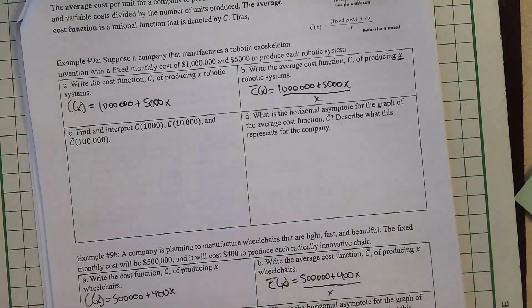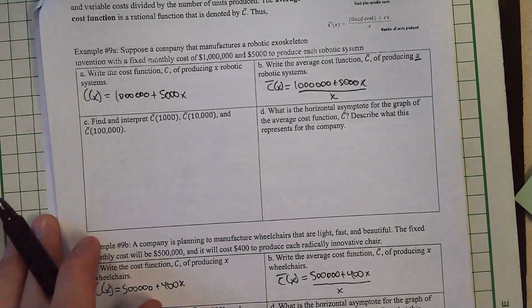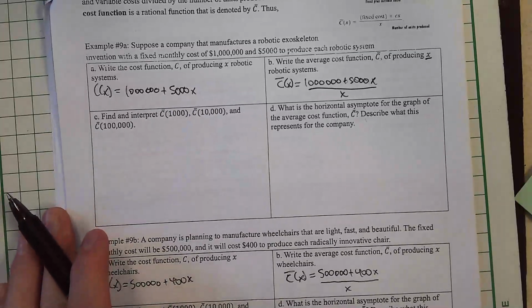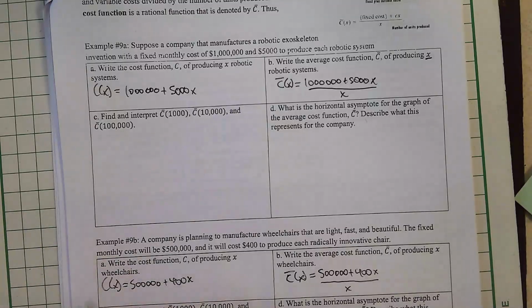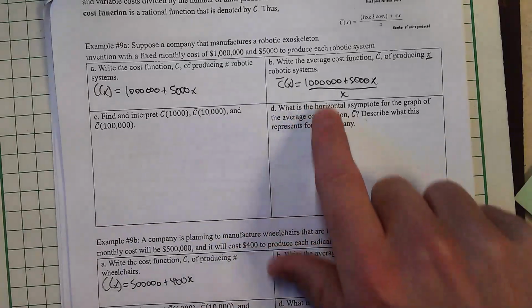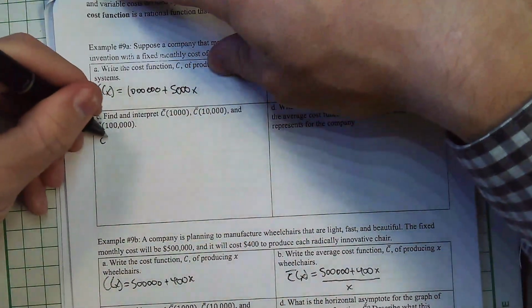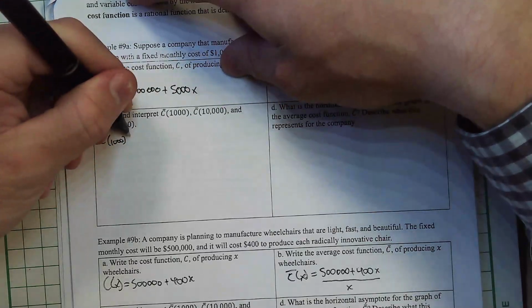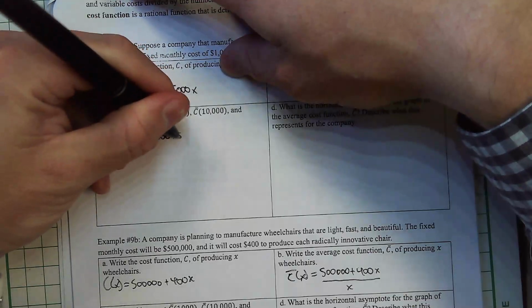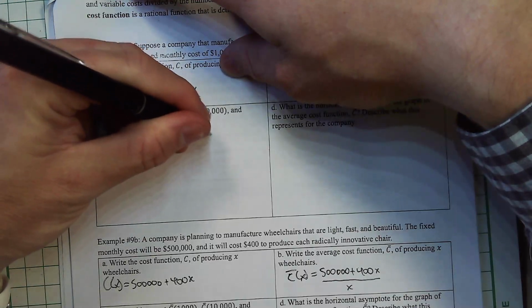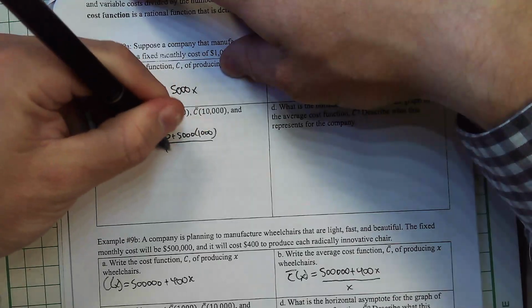Oh gosh. This is actually not the worst, but I'm going to definitely be lazy here. Find and interpret C bar of 1,000, C bar of 10,000, and C bar of 100,000. How do I find those? What do I do? Plug them in. Oh man, this is going to be tedious. 1,000,000 plus 5,000 times 1,000 divided by 1,000.